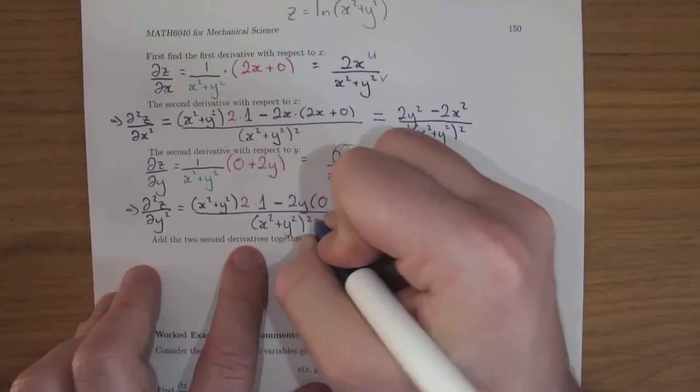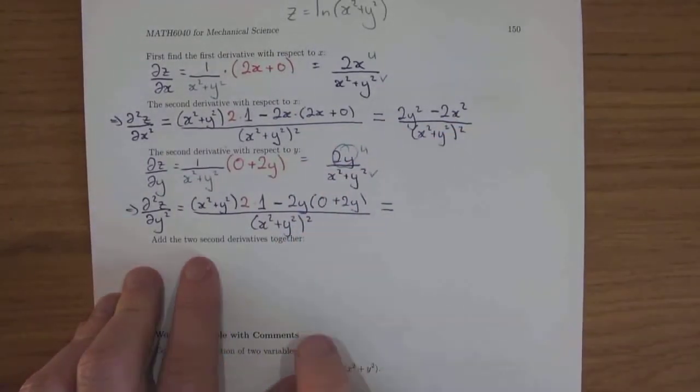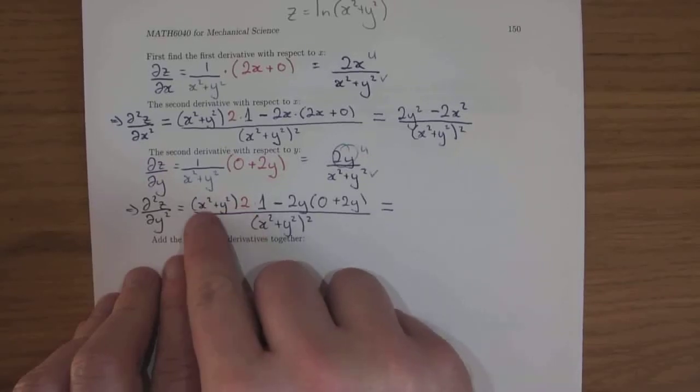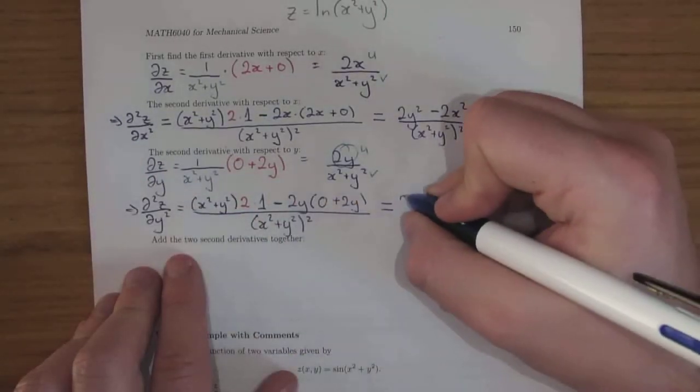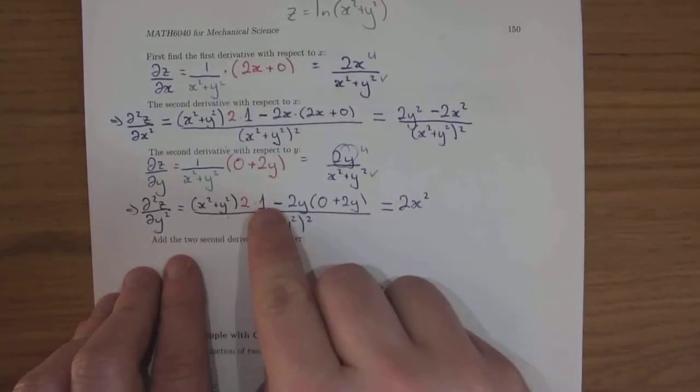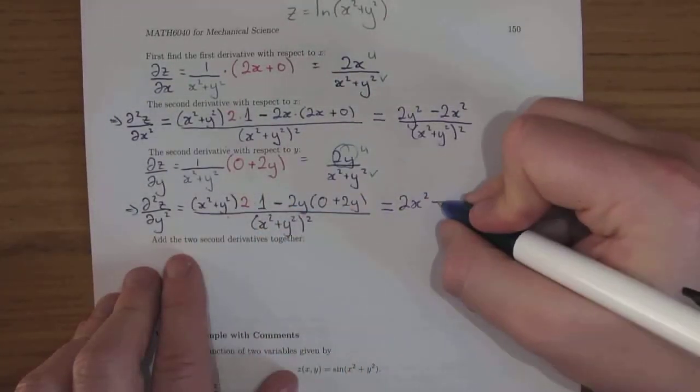So compare this against your own work, and then the simplifying. So what do I see? I see 2x squared, and I see 2y squared minus 4y squared is minus 2y squared.